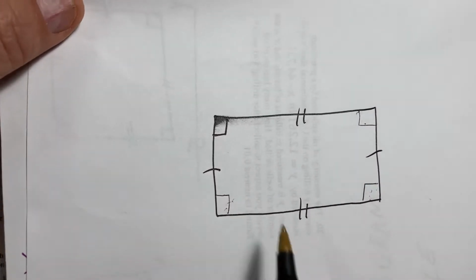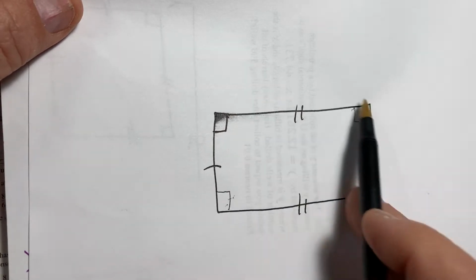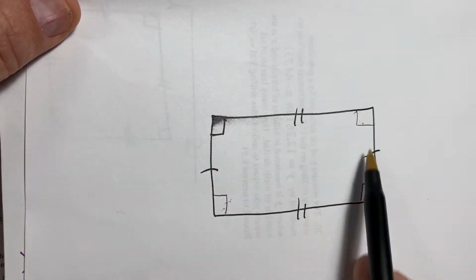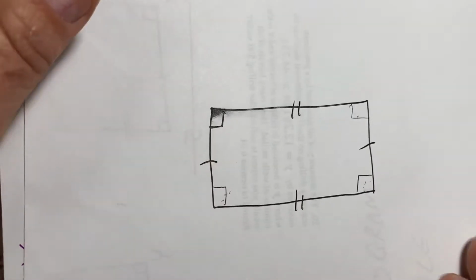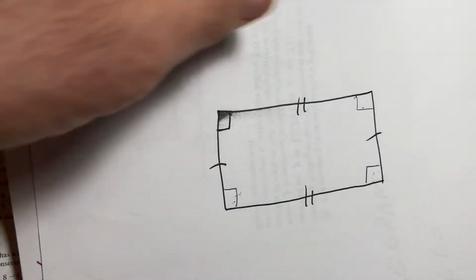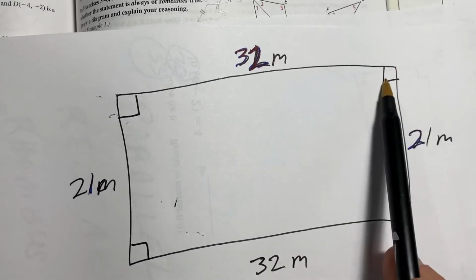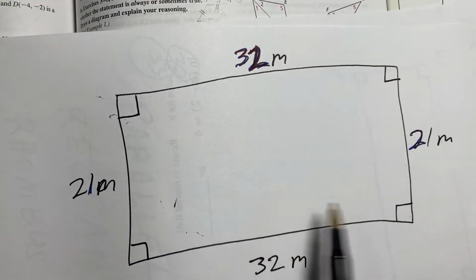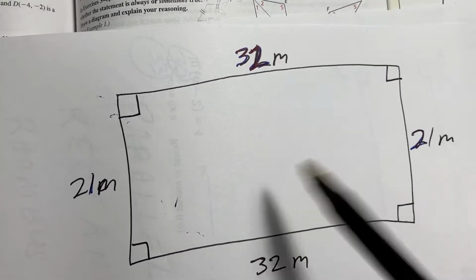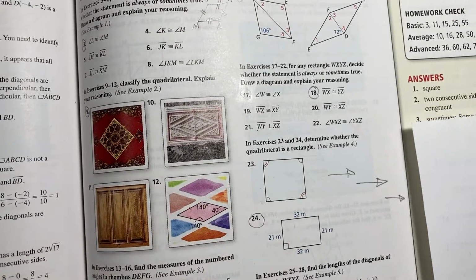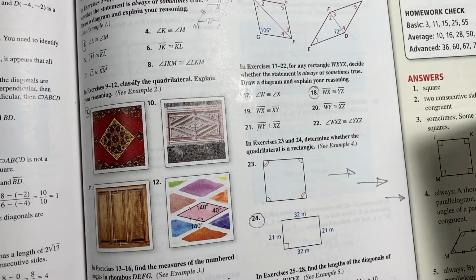So if you have a parallelogram and just one of these is 90 degrees, boom, you know all four are going to be 90 degrees. Okay? So now you have a rectangle, because you have a parallelogram with 4 right angles. Boom, that is a rectangle. Done. Question 24. Yes, it is a rectangle.